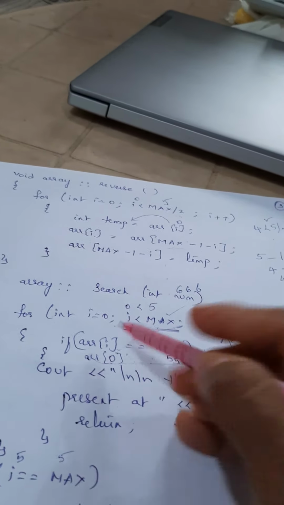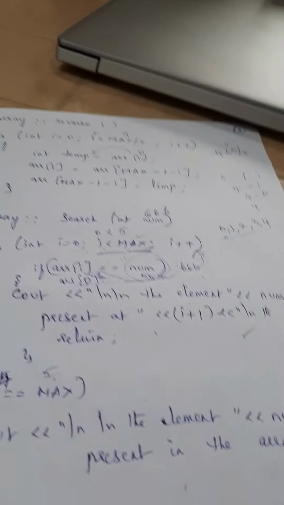If i is equal to max, then you will print. The i value should be 4, and then it becomes 5, which is equal to max. What is the max value here? It should be 5. If this value is reached, then you will say the element is not present in that particular array. Clear? So this is how you will get into the dry running of the program.